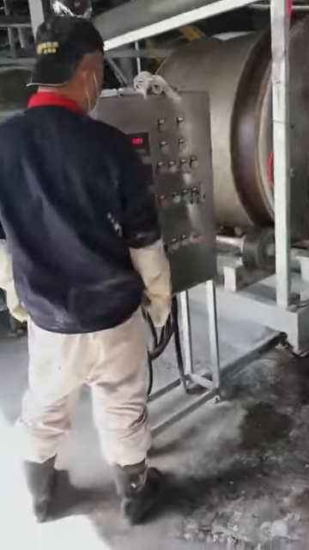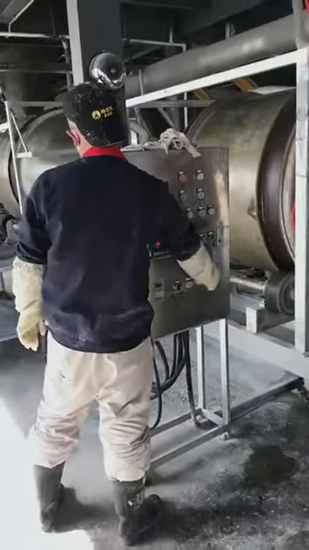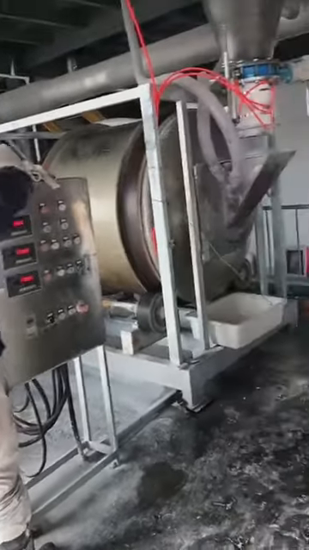Here it's also automatically controlled, PLC controlled, the materials are put into the silo and into the mixer.